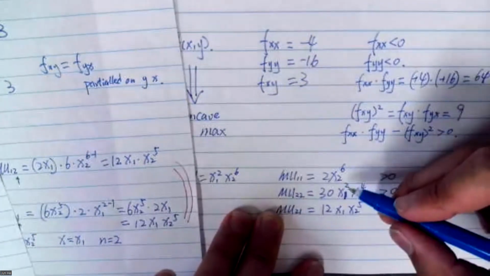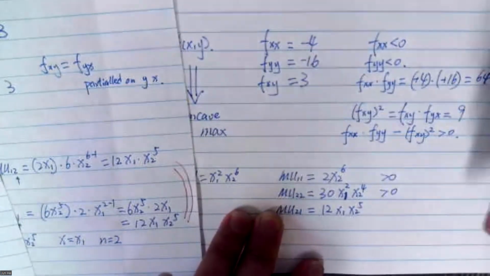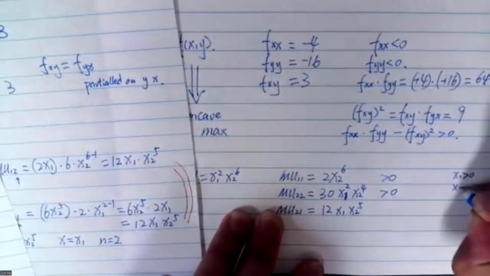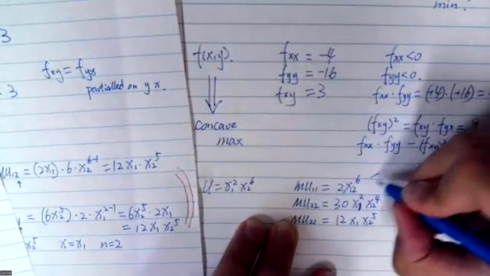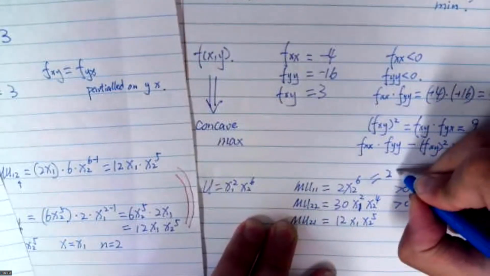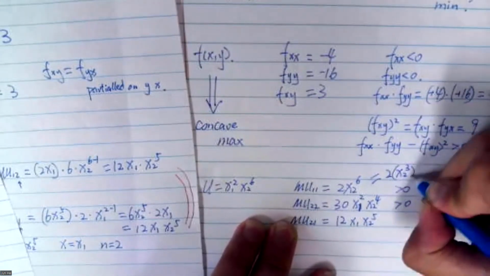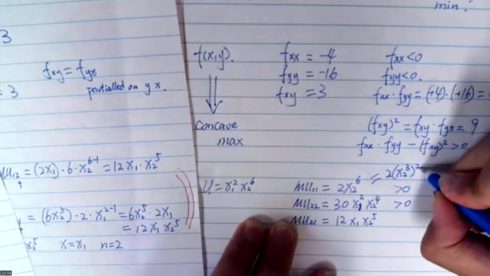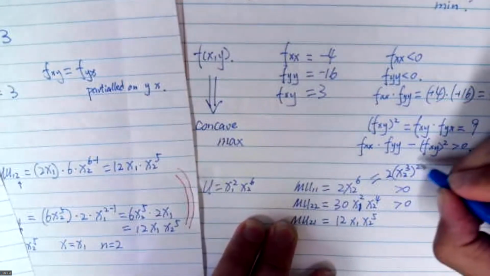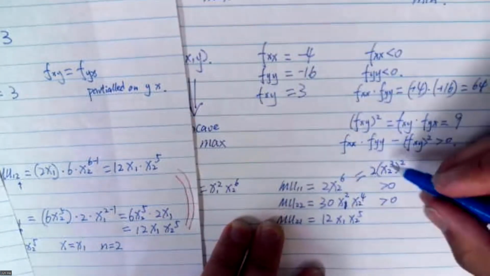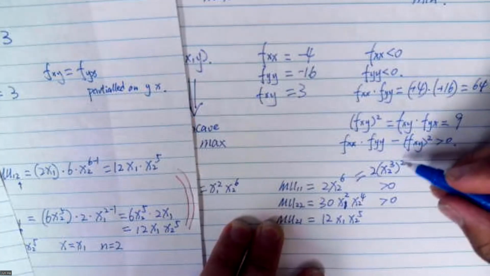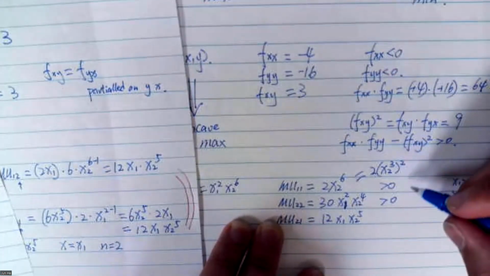And here, x1 and x2 are amounts of goods, which should be positive numbers, right? Like in this case, it is 2 times x2 to the power 3, squared. Anything squared is non-negative, right? And especially when these are positive, then it's squared, it's definitely positive.